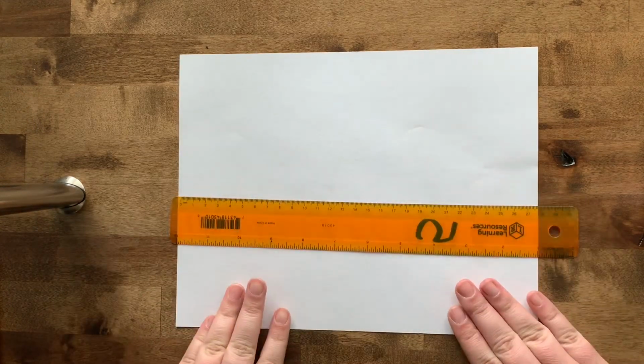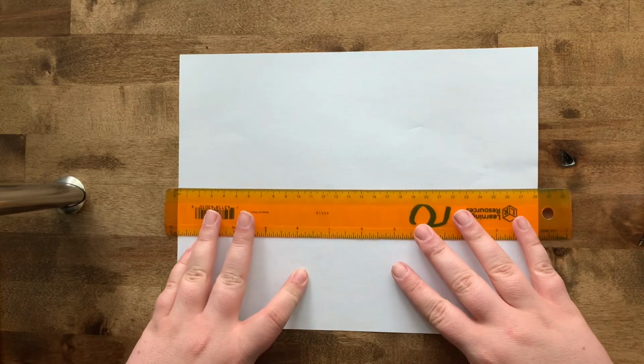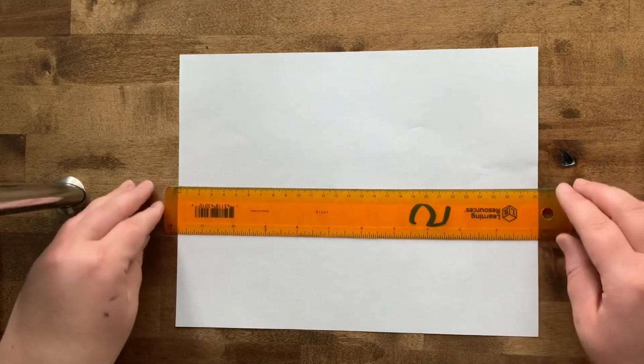Hi everybody, welcome to my 2-point perspective drawing. Today you're going to need a blank sheet of paper, a ruler, a pencil, and some type of eraser. I'm going to be using a kneaded eraser for this video.